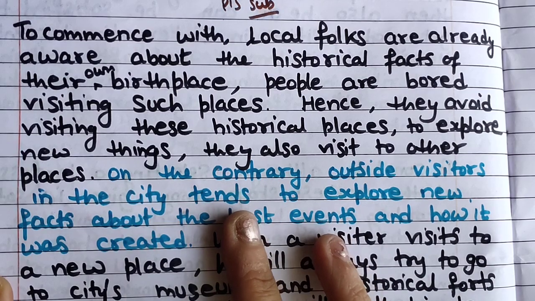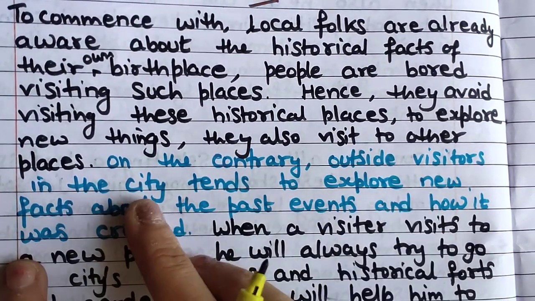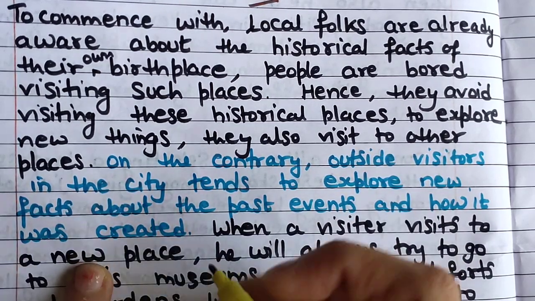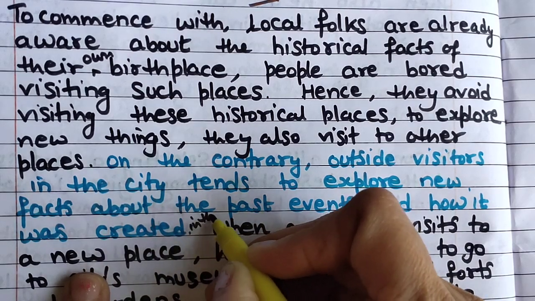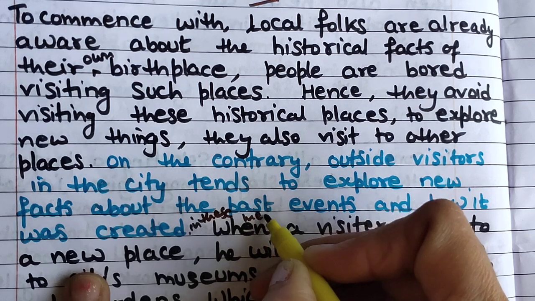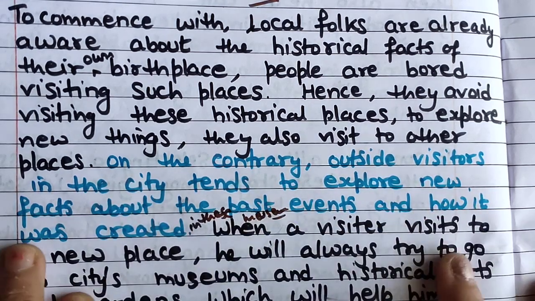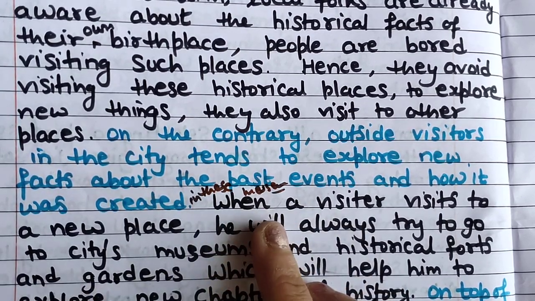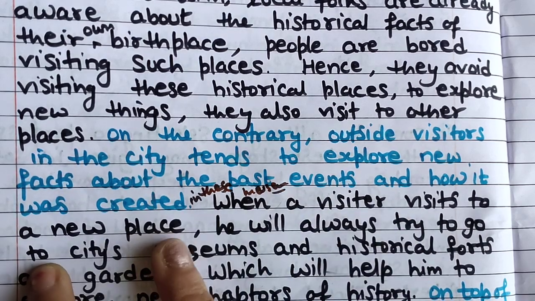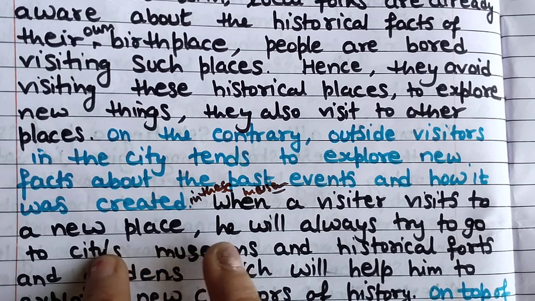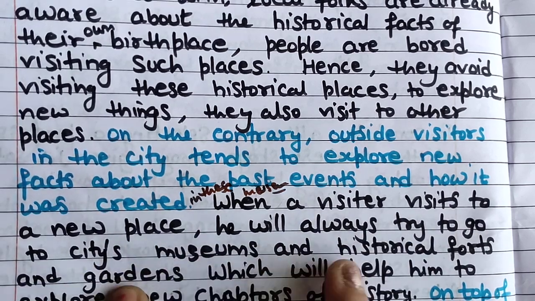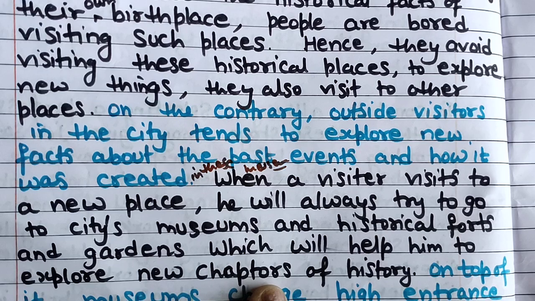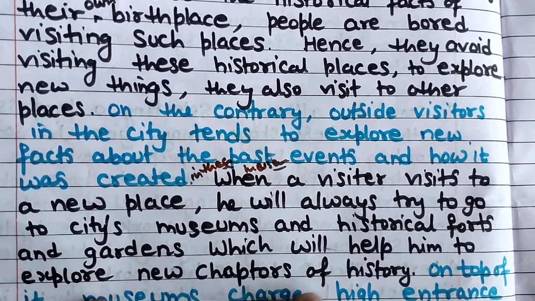So on the contrary, I am writing about tourists. On the contrary, outside visitors in the city tend to explore new facts about past events and how they were created in these museum buildings. Okay, now this is just when a visitor visits a new place, so we are taking it as an example. In a new place, he will always try to go to the city museum and historical forts and gardens, which will help him to explore new chapters of history.